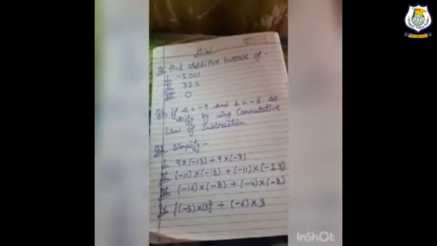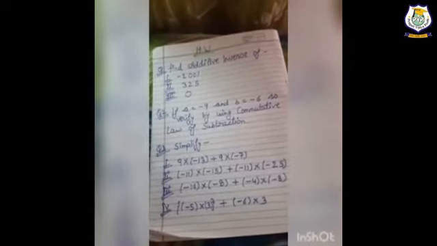Now students, I will give you some homework questions related to these properties. You can practice these questions at home.